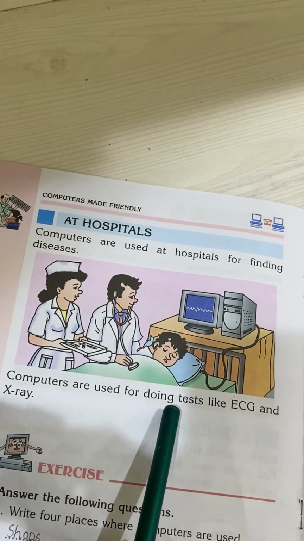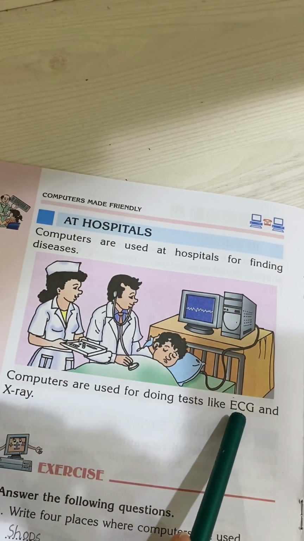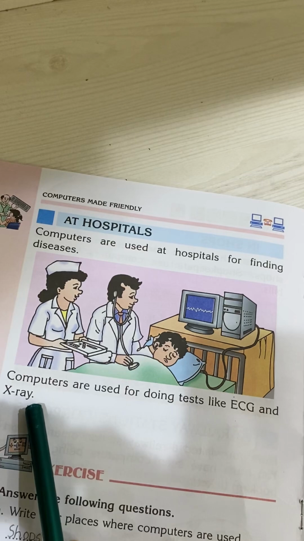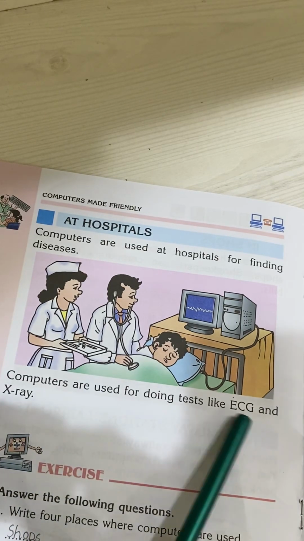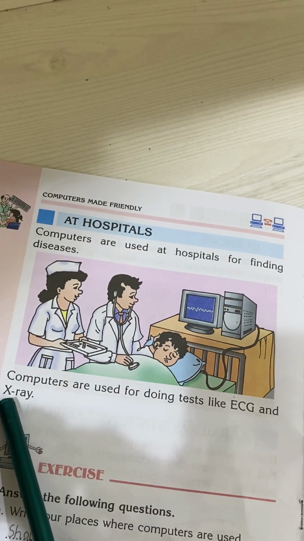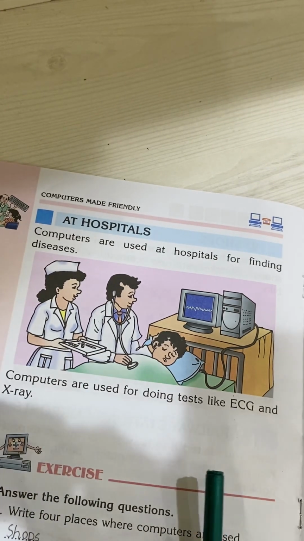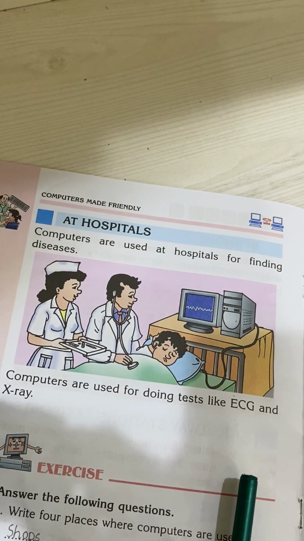Computers are used for doing tests like ECG and X-ray. इसमें आप बच्चे को ECG और एक्सरे दिखा सकते हैं अगर अवेलेबल है कि किस तरह से इसको यूज़ किया जाता है. This is all about the reading and hope so you have a good idea.